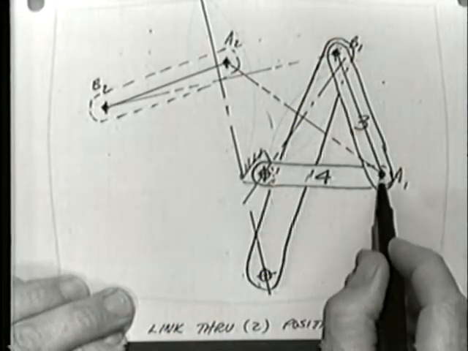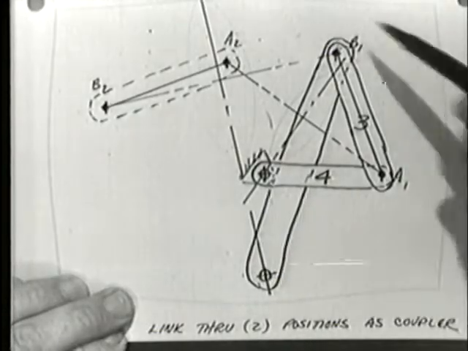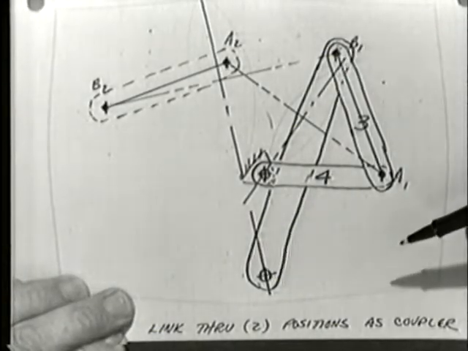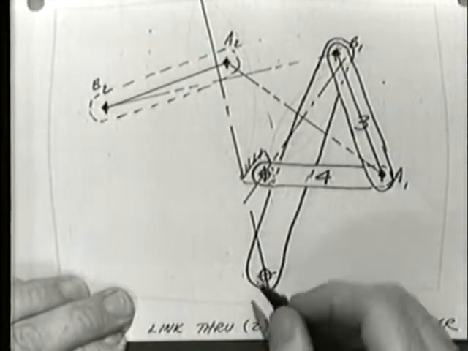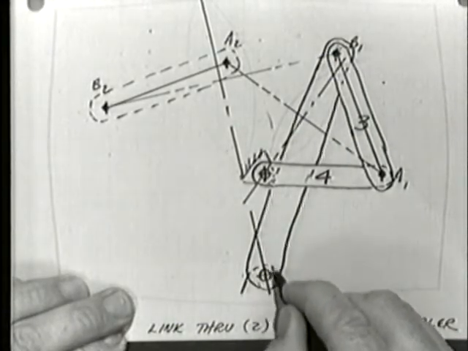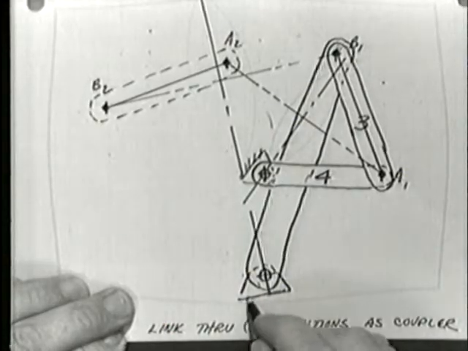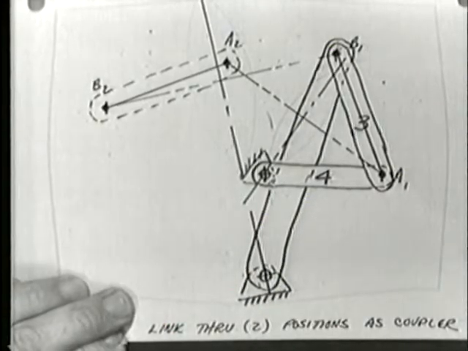And since I chose to connect to the A1 before, that means I should connect to the B1 here, because that whole mess is going to go over here to A2, B2 when I rotate it. This point that I've chosen somewhat arbitrarily on the perpendicular bisector becomes the other fixed pivot.